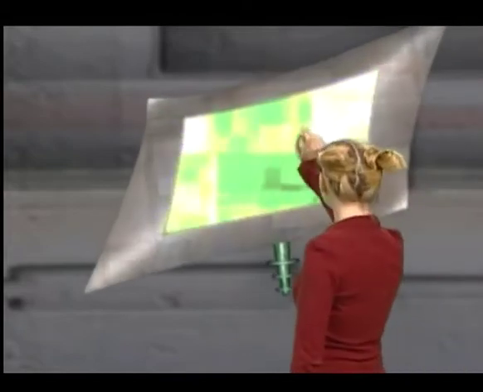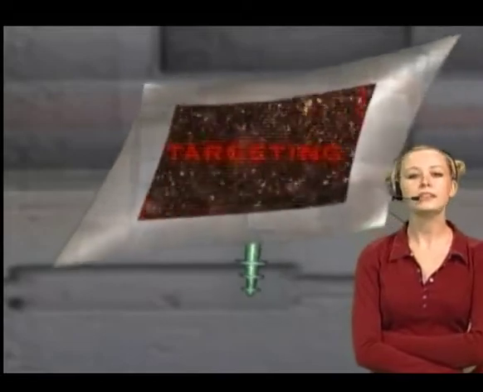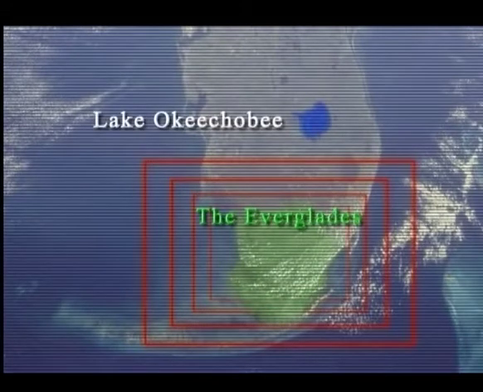Amanda, can you show us where the Everglades is located? Sure thing. The Everglades is found in the southern portion of Florida. Fresh water from Lake Okeechobee moves down through the southern areas of Florida and out the Gulf of Mexico. It sounds like water management might be a critical issue for the Everglades. Let's contact the South Florida Water Management District to find out more.